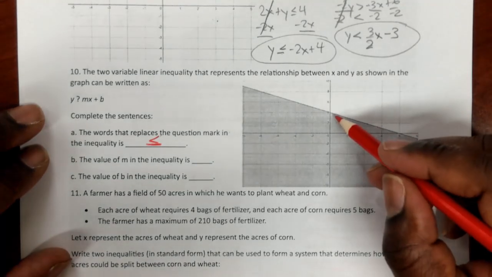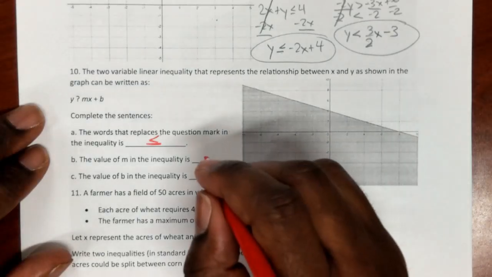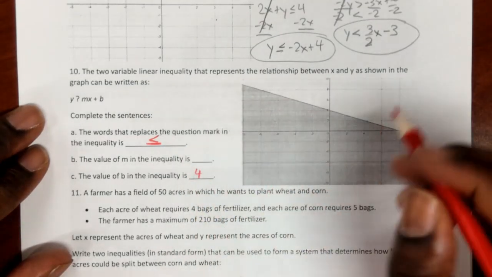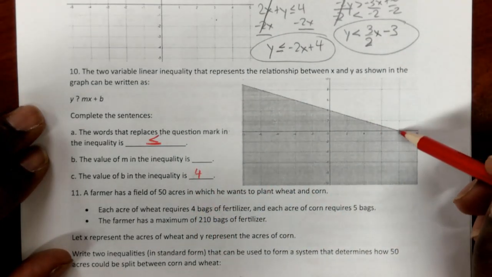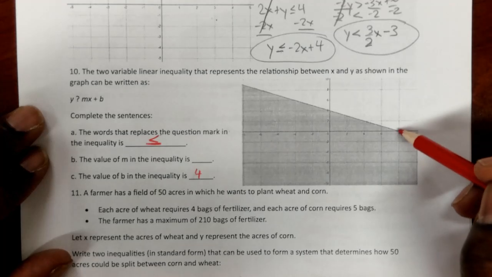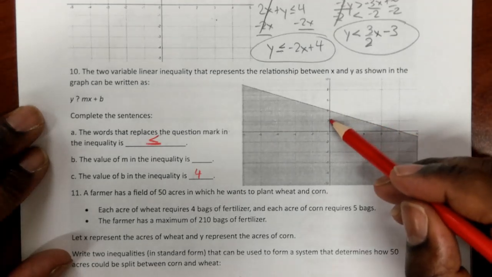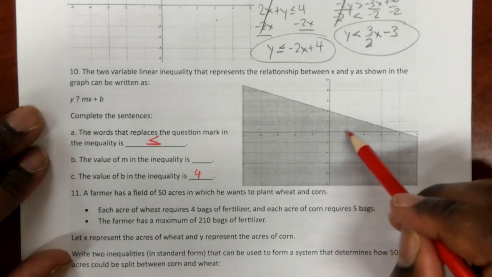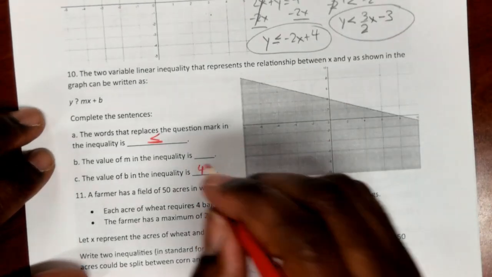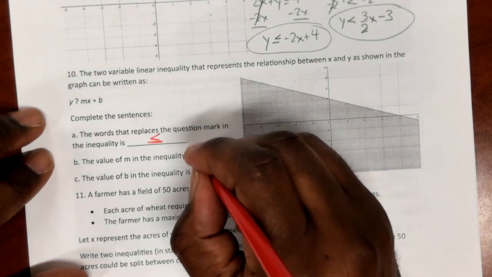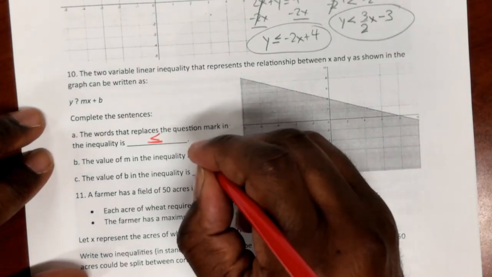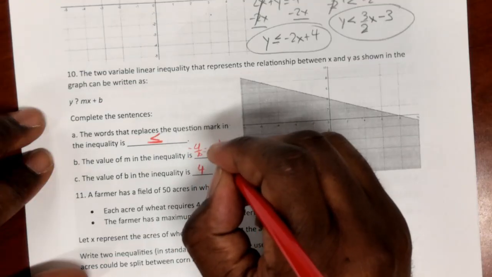Then it says the value of m is blank, the value of b is blank, okay? So b looks like it's going to be, look at that, that's at 4. So I'm going to put 4 here. M, let's see, if I went from 4 down to, what's this, 8? So I'll go down 2, 4, over 2, 4, 6, 8. So that'll be a 4 over 8 negative, because it's going down, and then that's going to be a negative 1/2. Okay.